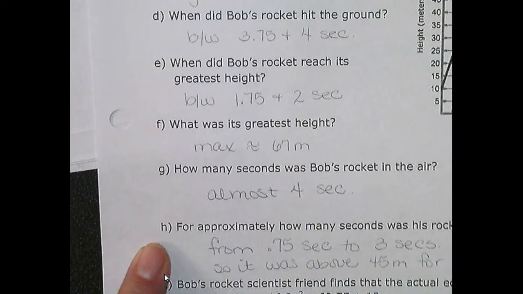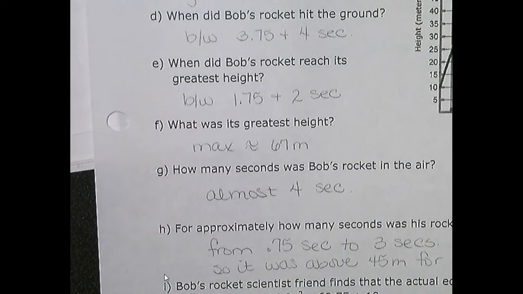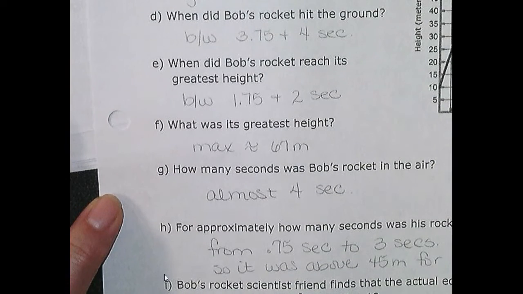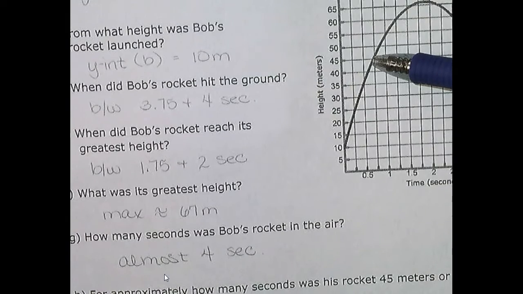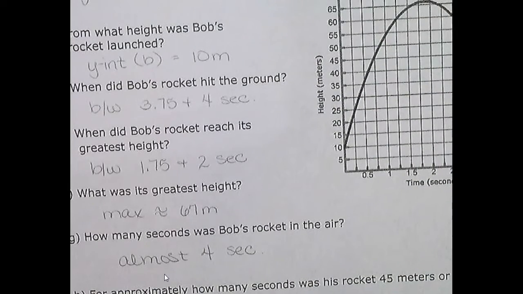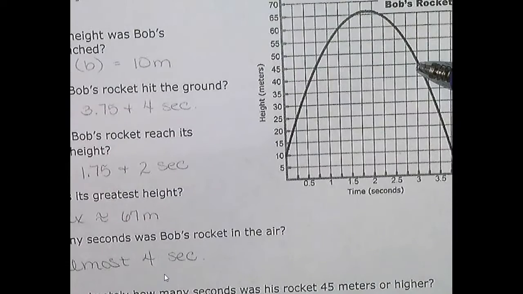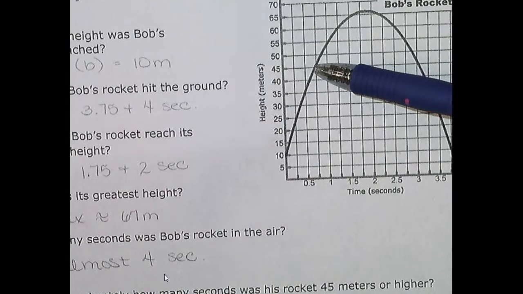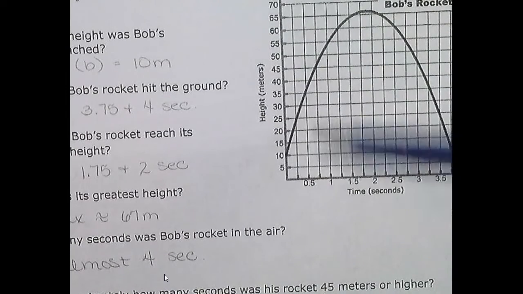Next, for approximately how many seconds was the rocket 45 meters or higher? So find 45, and then looking at your graph, 45 was right there. And it went all the way over here, and about here's where it stopped. So this is at what, 0.75? And then it stopped at 3. So then 3 seconds minus 0.75 is 2.25 seconds, about. And I would definitely use the word about.